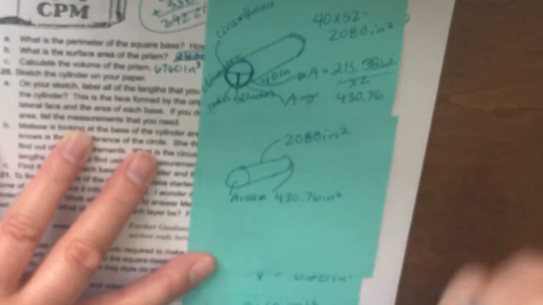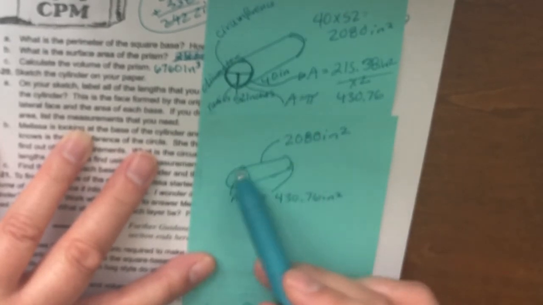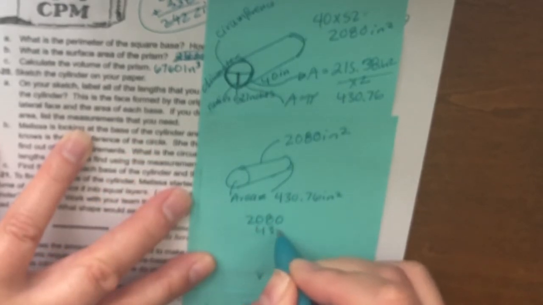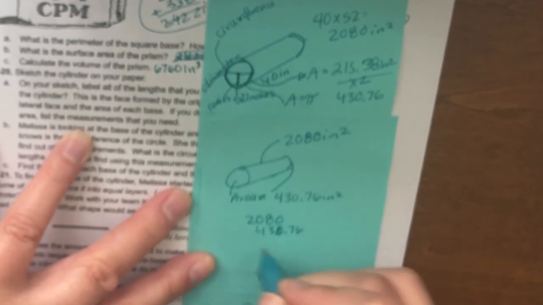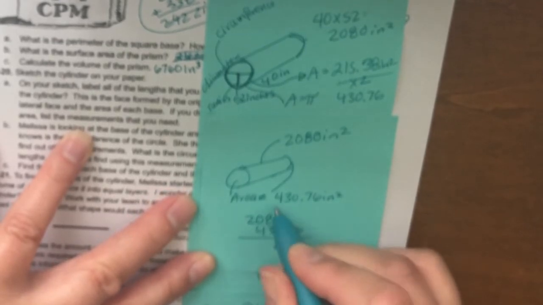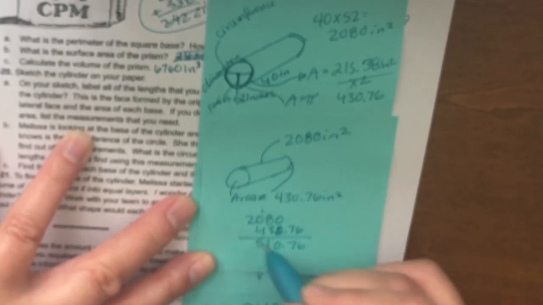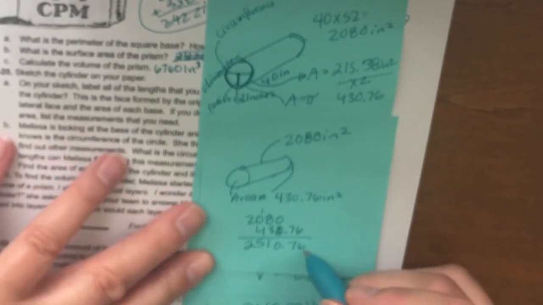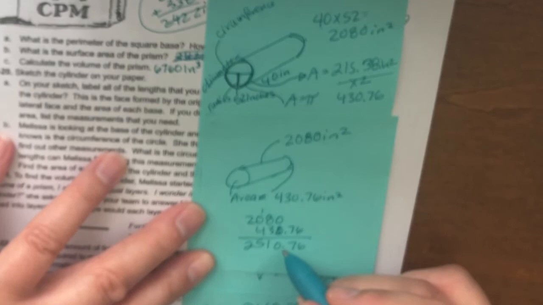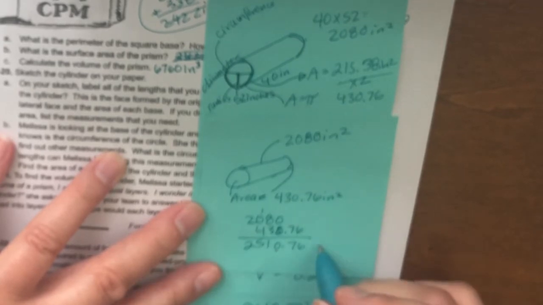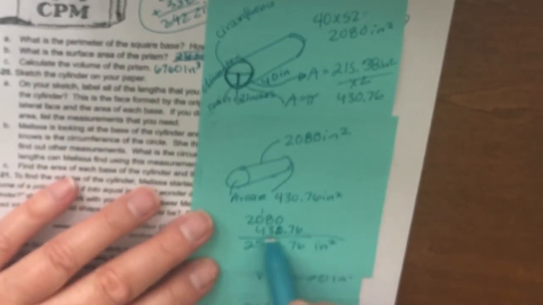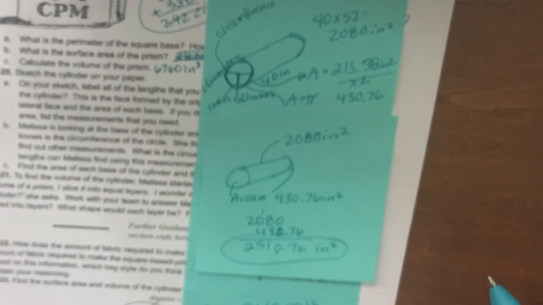So in order to figure out how much fabric it's going to take to make this whole bag, I'm going to go 2080 plus 430.76. So we should have 2,510 square inches, pretty much 2,500, and you would want to round that up. And just being a seamstress myself, you would want to actually add a little bit more in there, just to cover your loose fabric. All right, so that's how much fabric it takes.